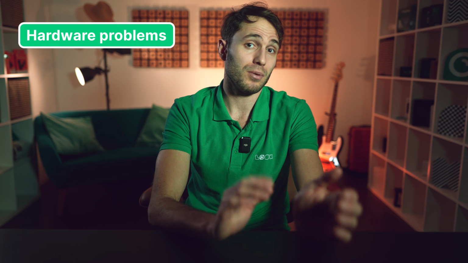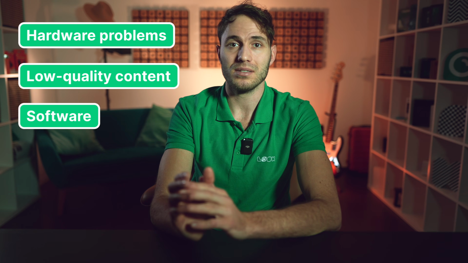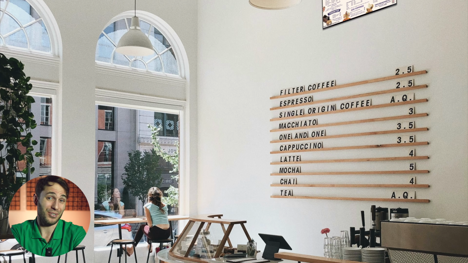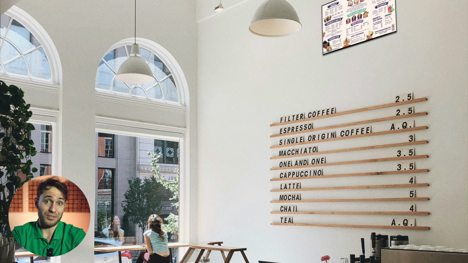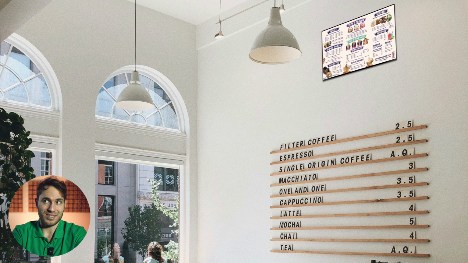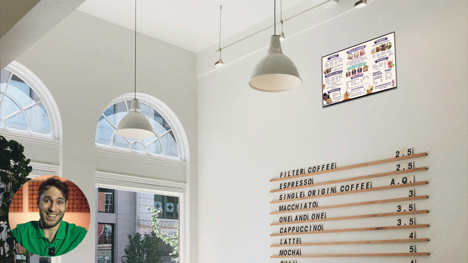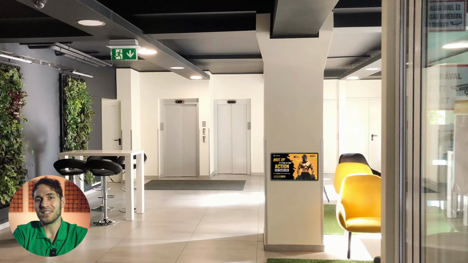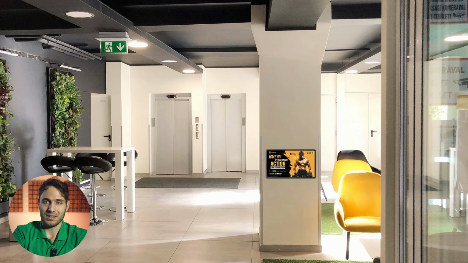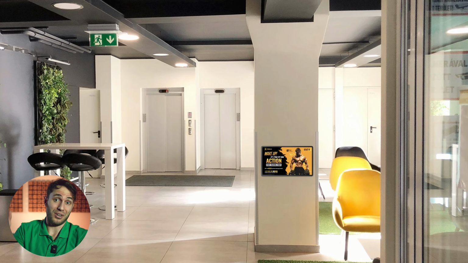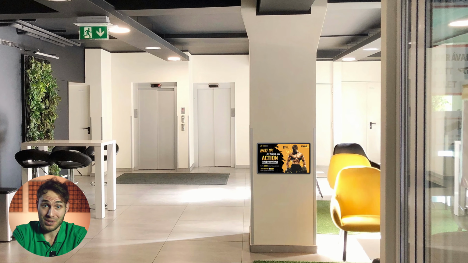Most digital signage fails can be divided into a few obvious categories, like hardware problems, low quality content, and software errors. But first things first, let's start with the hardware. And the most common issue here is bad placement, like here for instance. People will never receive your message on a display located somewhere, I don't know, in the stratosphere. There are also directly opposite cases. Like, do you really want somebody to give a high five to your digital display?